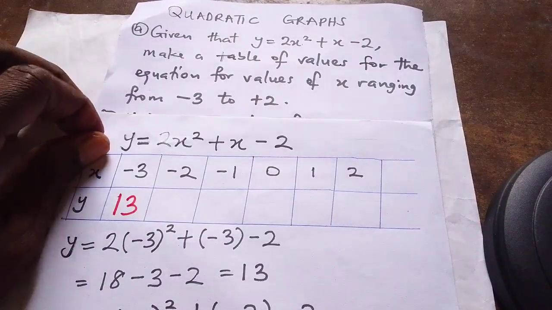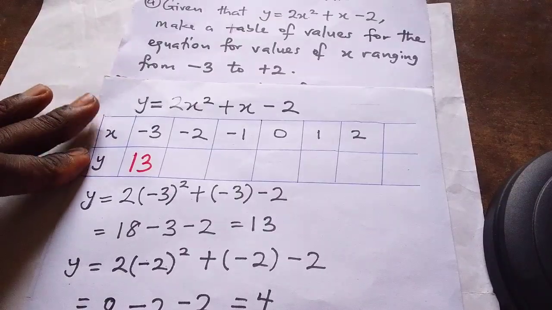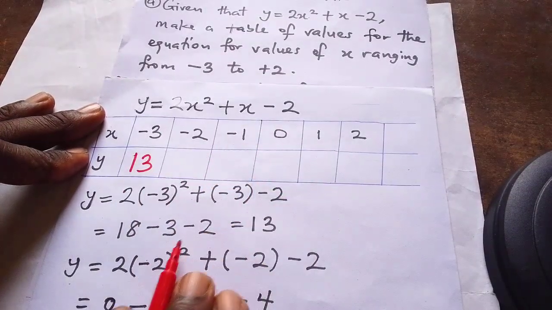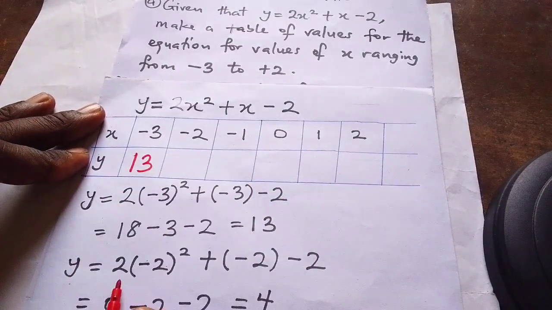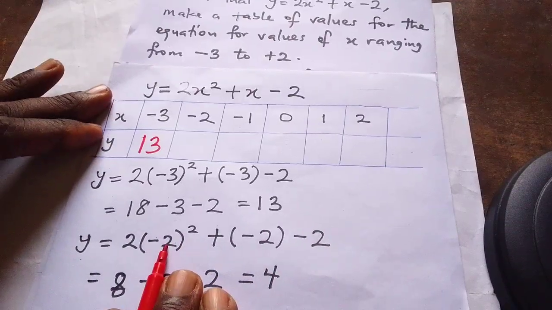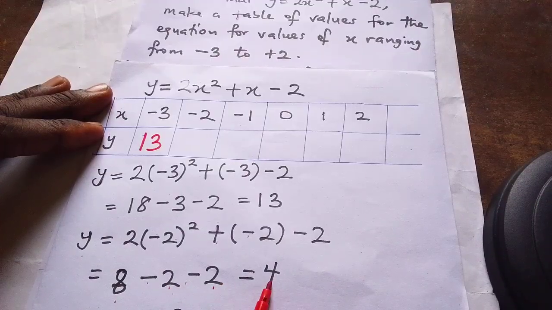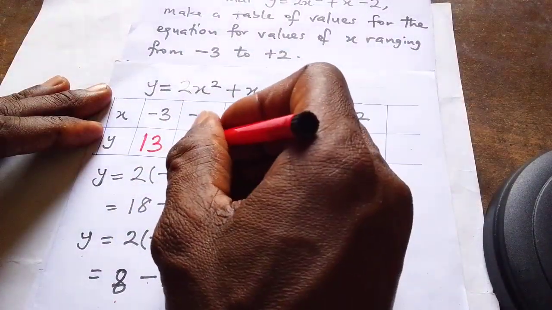Also, when x is -2, what will be the value for y? So substitute -2 into the equation. In place of x, put 2 into bracket -2 squared plus -2 minus 2. So -2 squared is 4. 4 times 2 is 8. Then plus -2, minus 2. 8 minus 2 is 6. 6 minus 2 will give us 4. So when x is -2, y is +4.